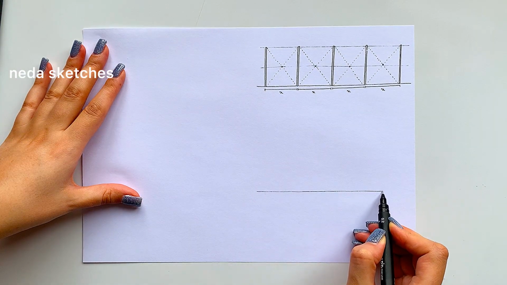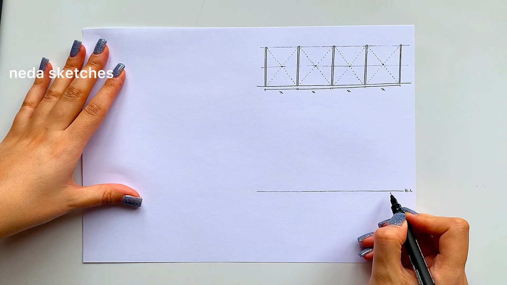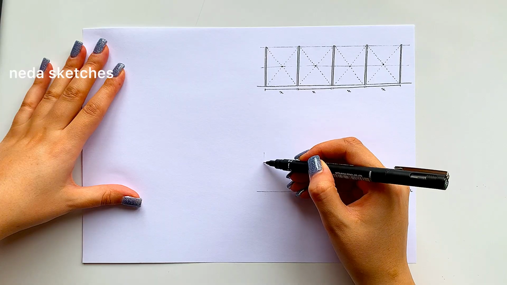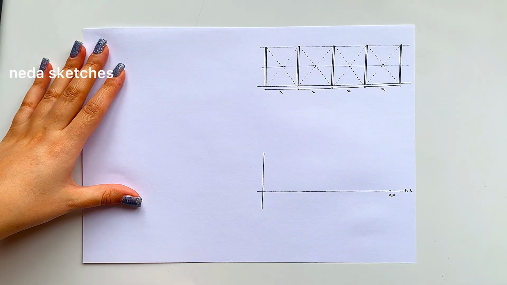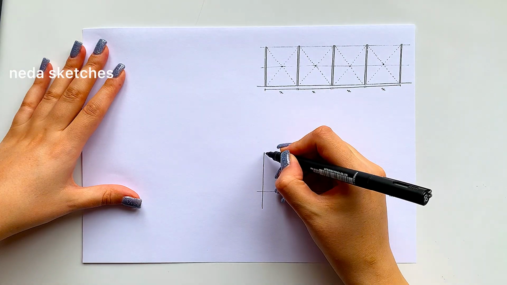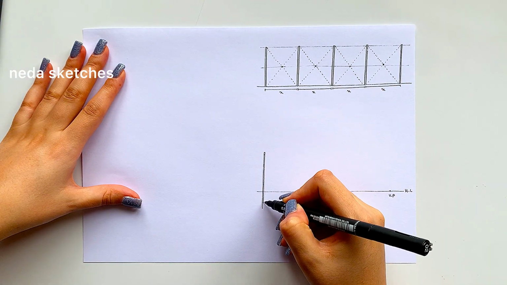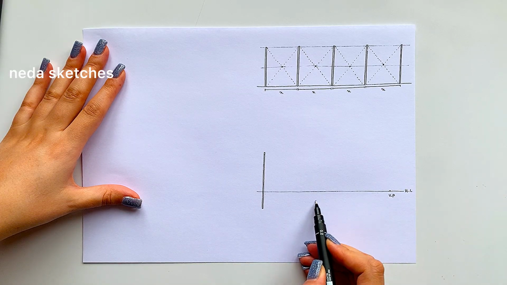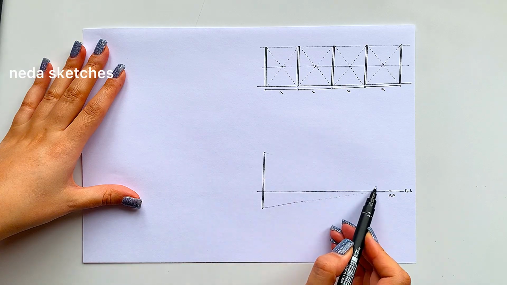Now I want to draw these light poles with the same distance in one-point perspective. First of all, I should draw the horizontal line, and I determine the location of the vanishing point exactly on the horizontal line. Then I should draw the first light pole, and after that, from the bottom and the top of the light pole, I should draw two lines converging to the vanishing point.